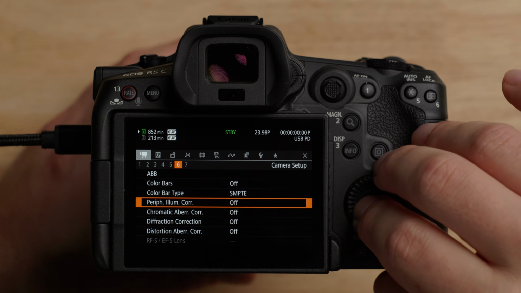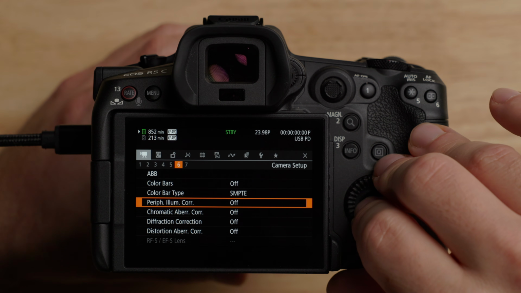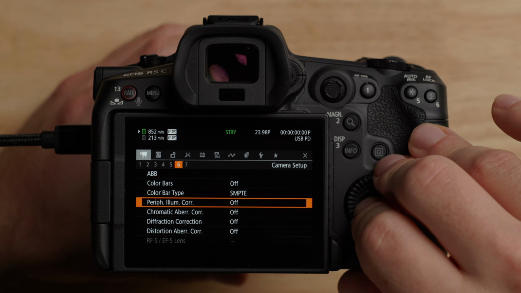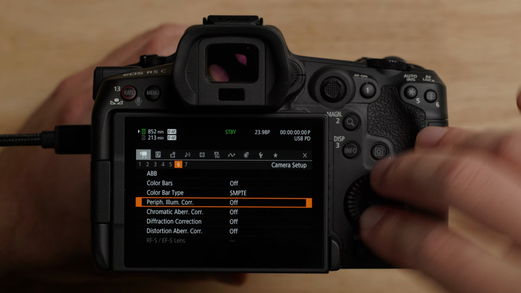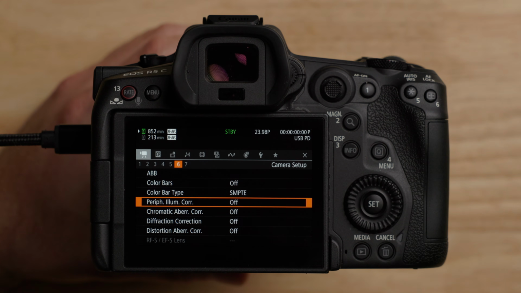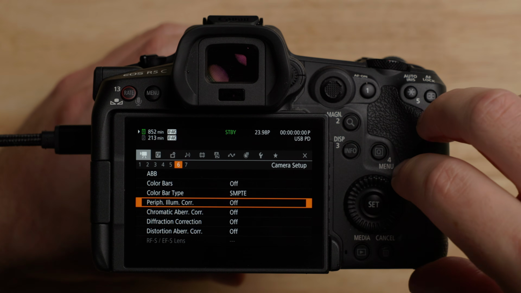Going down here to all the lens corrections. These will only work with certain lenses. What I'd like to do is turn these on, because a lot of the modern lenses, especially Canon RF lenses, rely on a lot of these in-camera corrections.